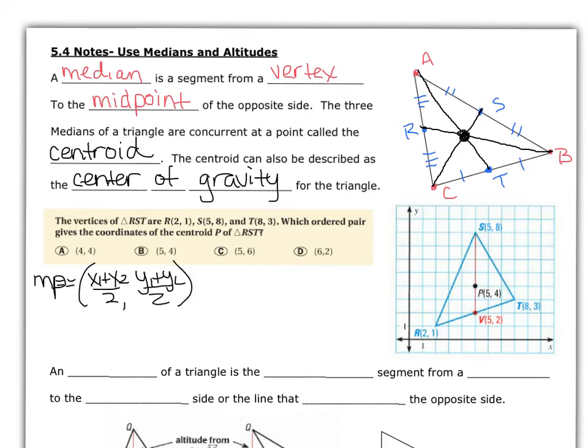So if we were going to find the midpoint of side RS, right, we'd have to go, okay, there are my x's. I'm going to divide that by 2. Y's divide by 2. This is 7 divided by 2 is 3.5. 9 divided by 2 is 4.5. So there's your midpoint. Go over 3.5. Up 4.5. So now we can construct the median from vertex T, from vertex T to the midpoint of the opposite side.